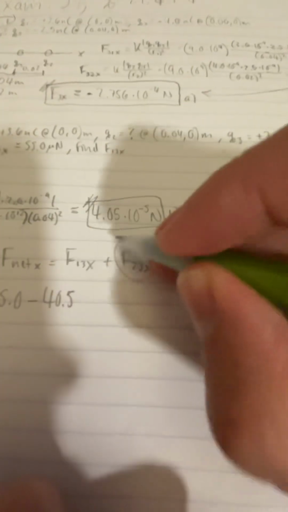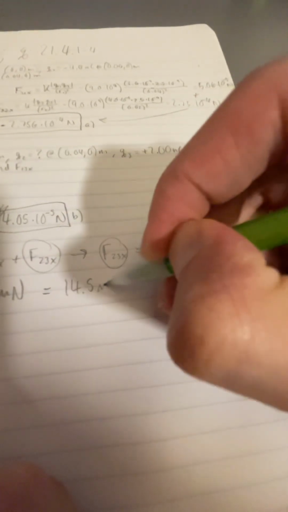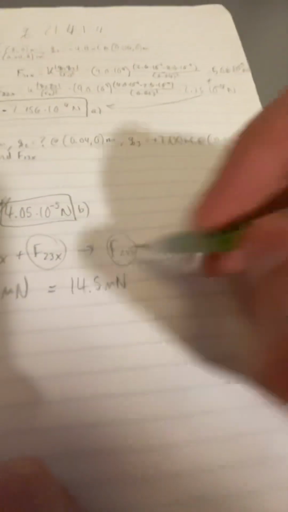So we have 55 minus that, which is 40.5, and again, this is all micronewtons, so our final solution is 55 minus 40.5, and we get 14.5 micronewtons, and that is F23x here, which is part C.